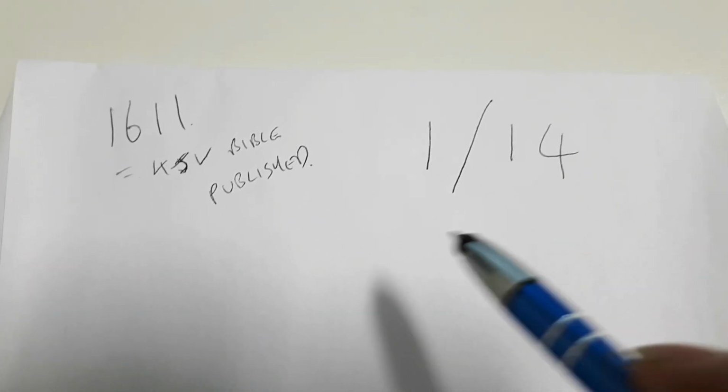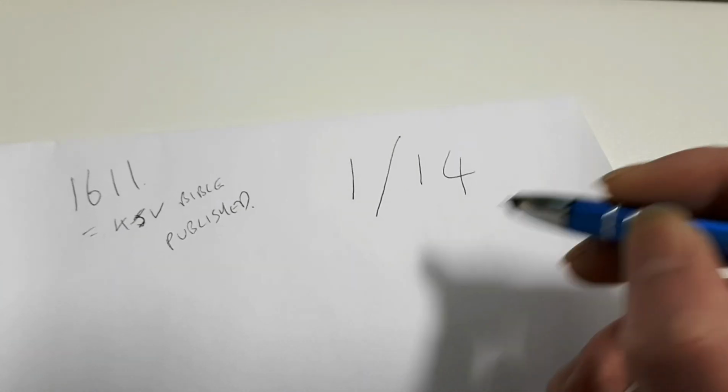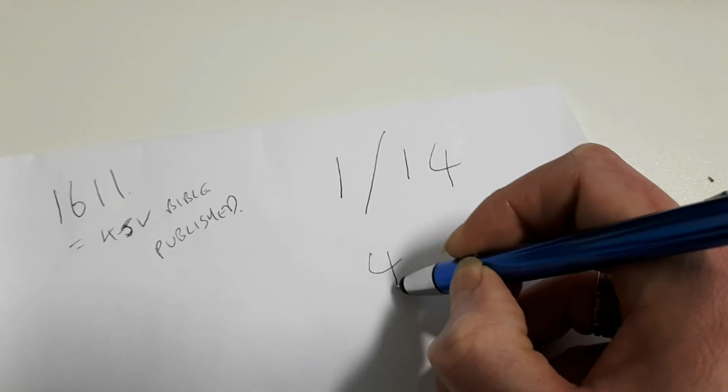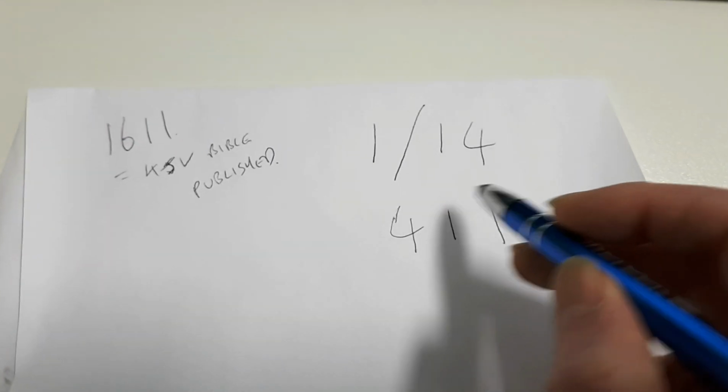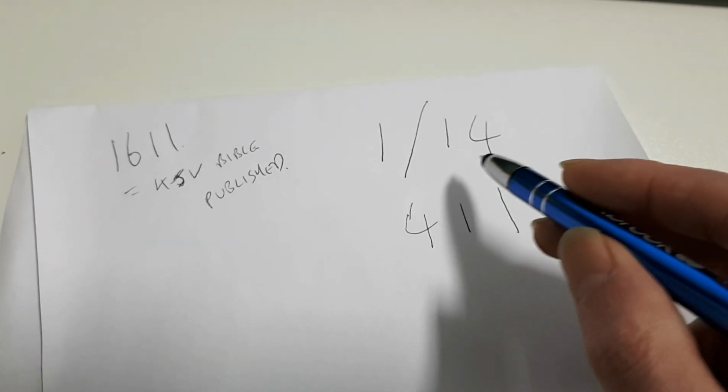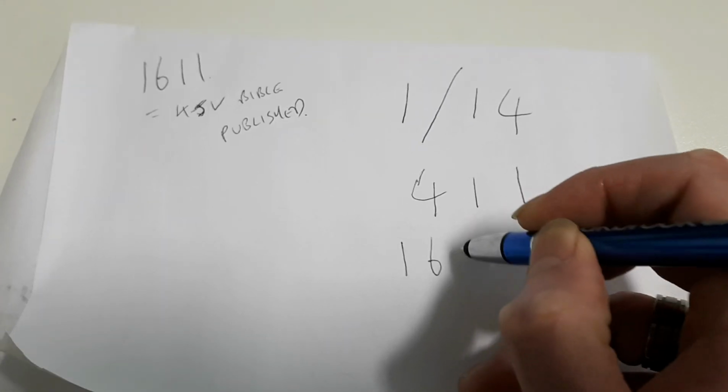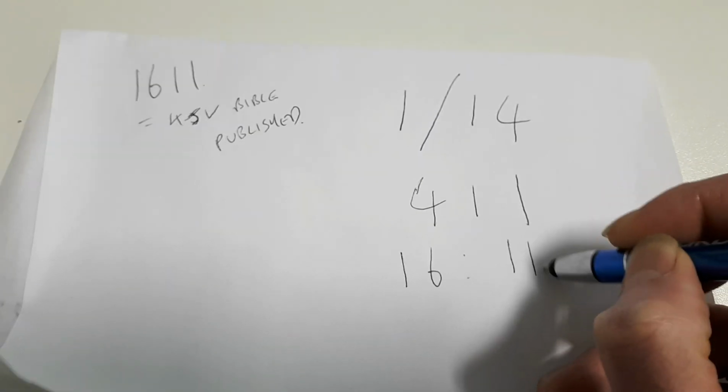Right, so let's look at tomorrow's date, January 14th. If you read that backwards, you can see that that is the 411. Reading that backwards for American style, January 14th, tomorrow's date, 411. We know that's 16:11 PM.